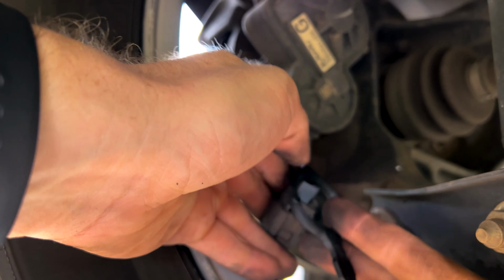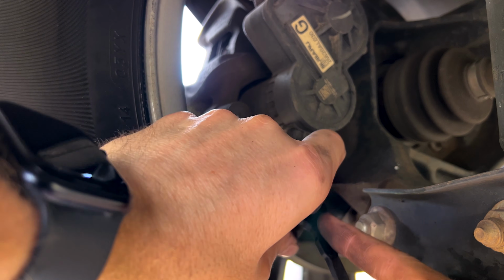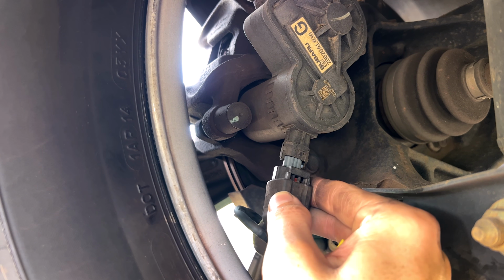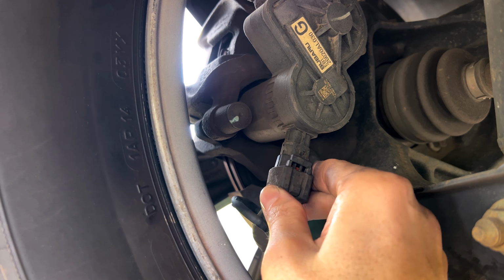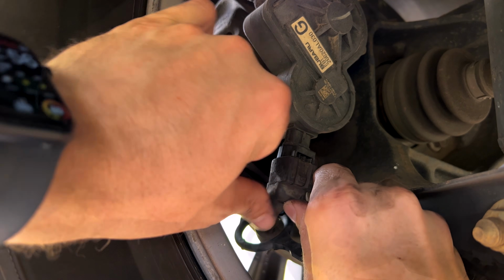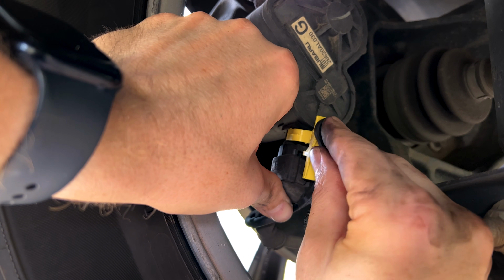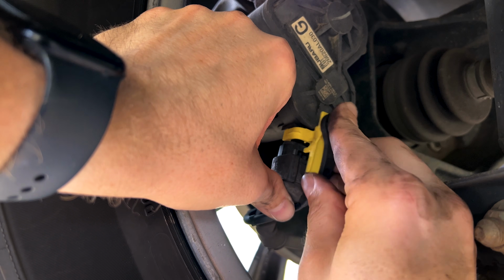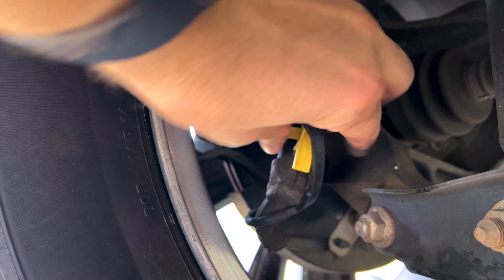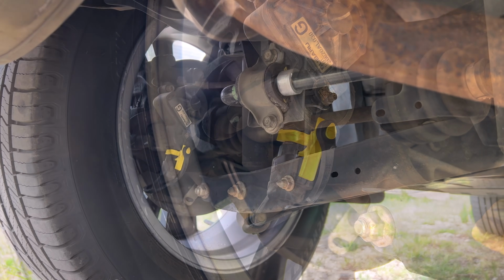Put our tether on. Then plug back in. Now push the clip back in and install our new locking tab. And just like so, we are all done.